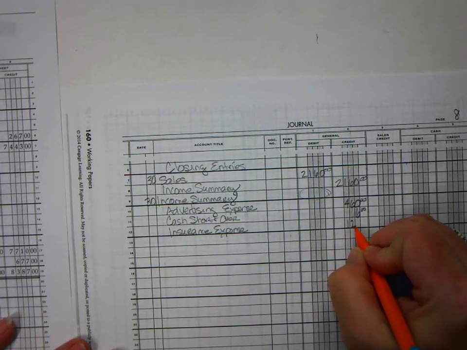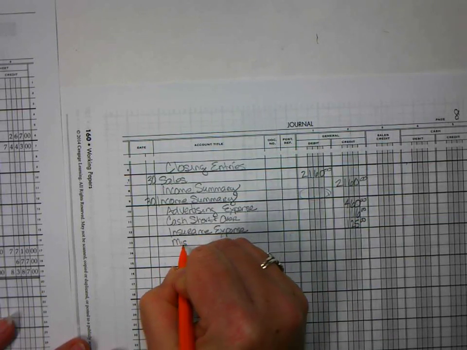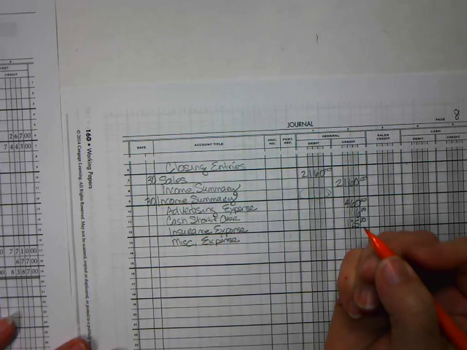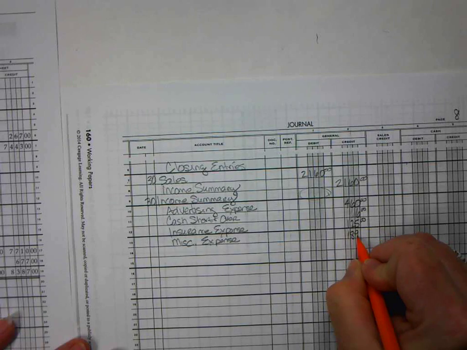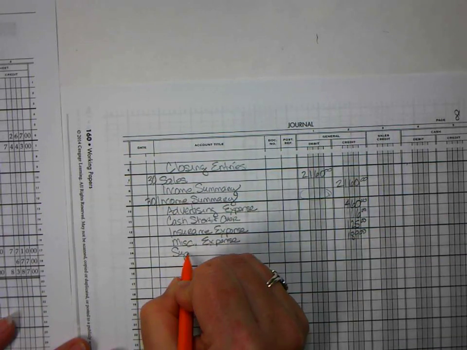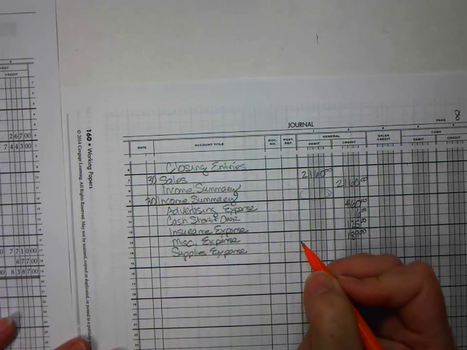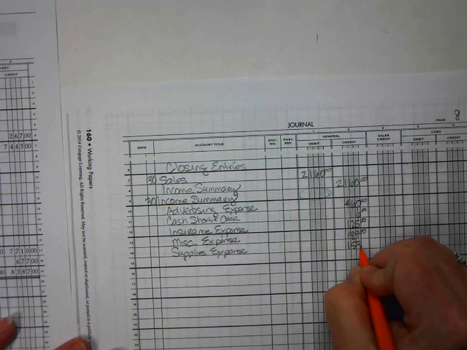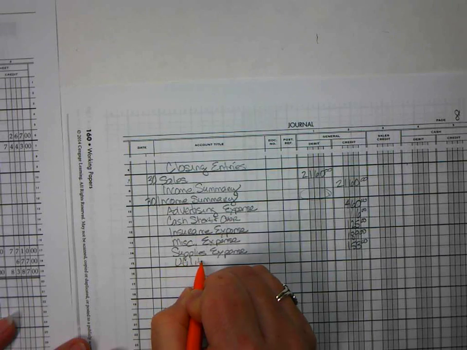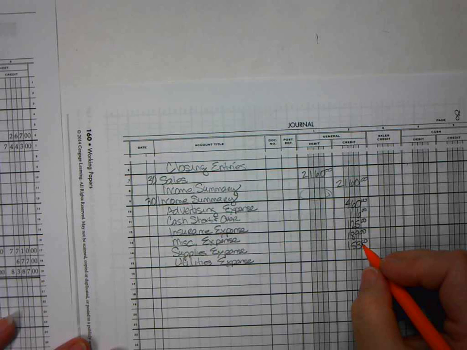$125. Miscellaneous expense. $189. Supplies expense. $153. Utilities expense. $550.